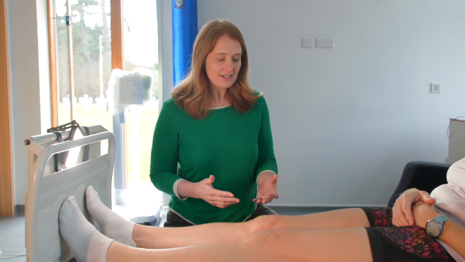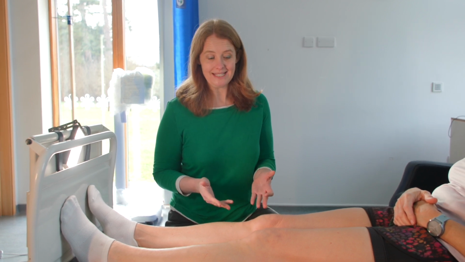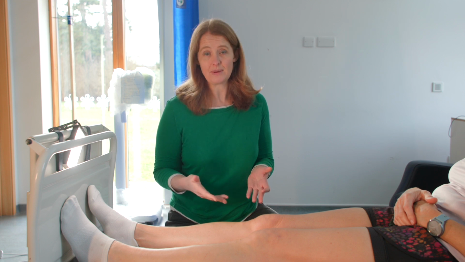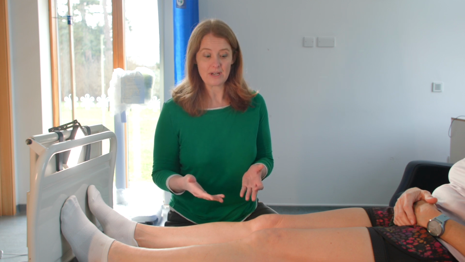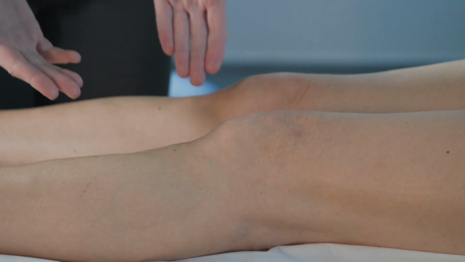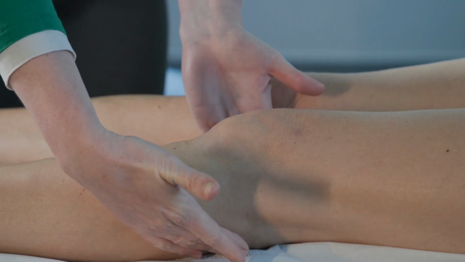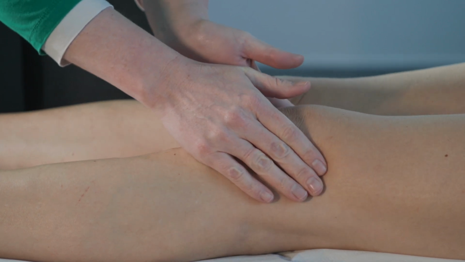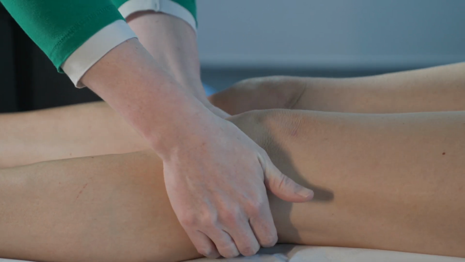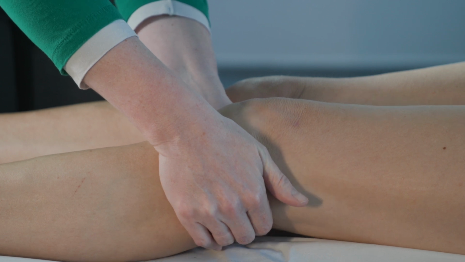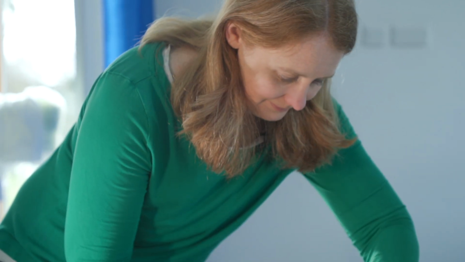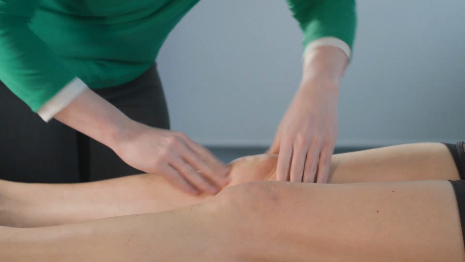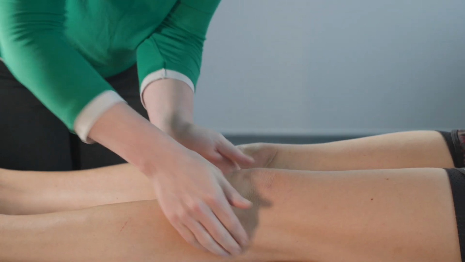So psoriatic arthritis can also affect large joints like the knee, and here you want to again feel for swelling and look for swelling to look for inflammatory arthritis. This can cause pain, functional limitations in movement, and local increase in skin temperature over the affected joint, and occasionally skin redness.